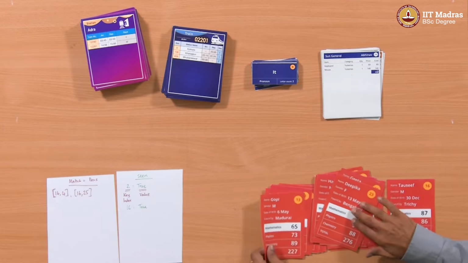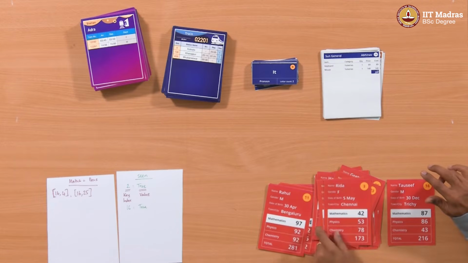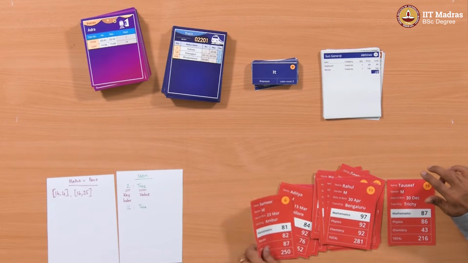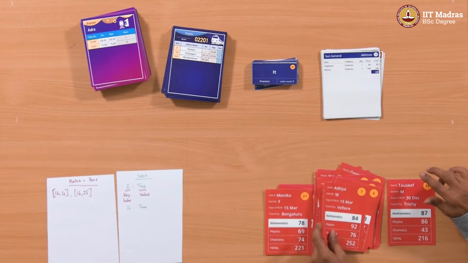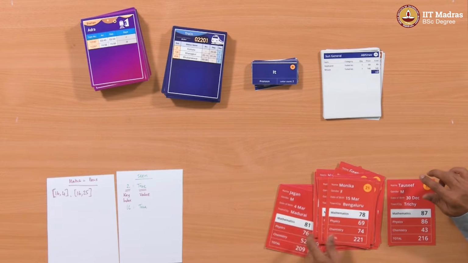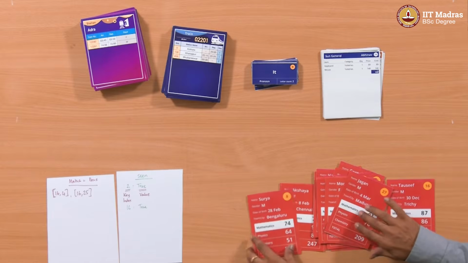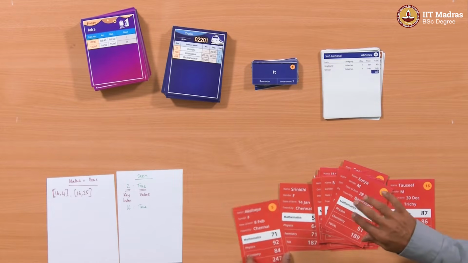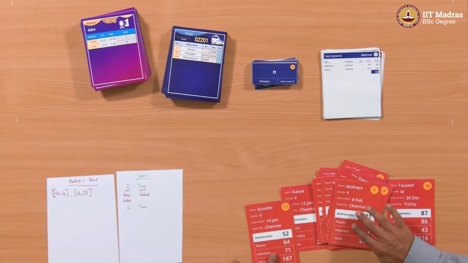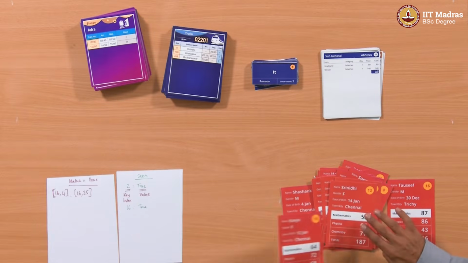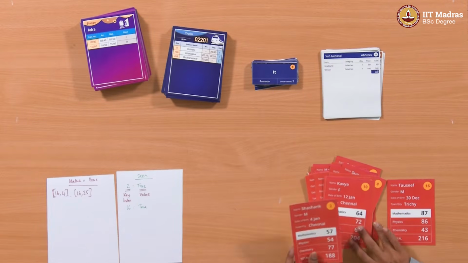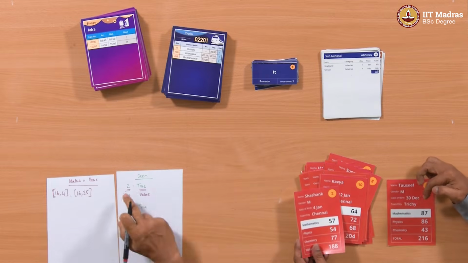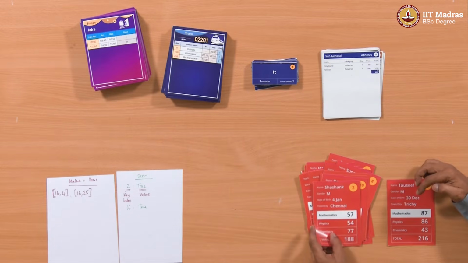23, 13, 3, 11, 6, 7, 21, 27. What happened to 2? It's right at the bottom, I think. Okay, 71, 52, 64. Okay, it's right. And now, because 2 is seen, we will skip it.